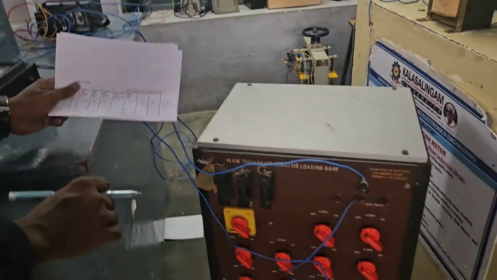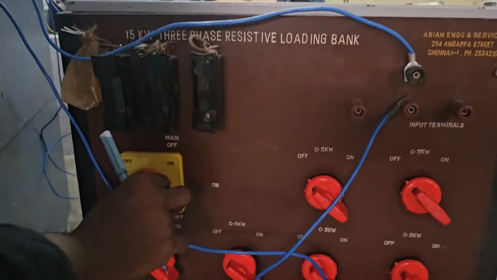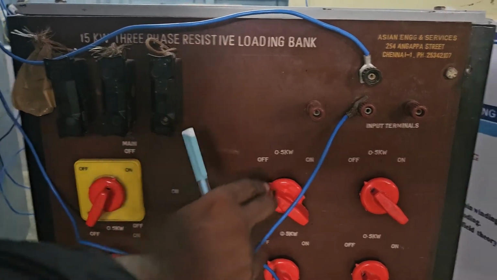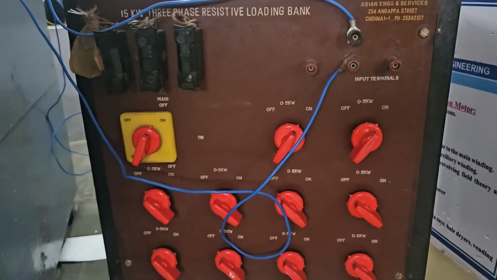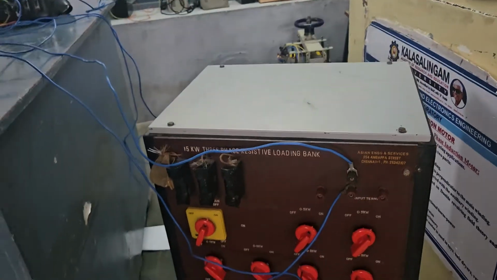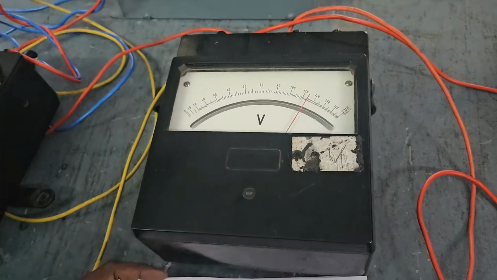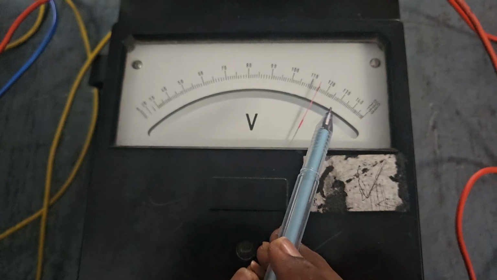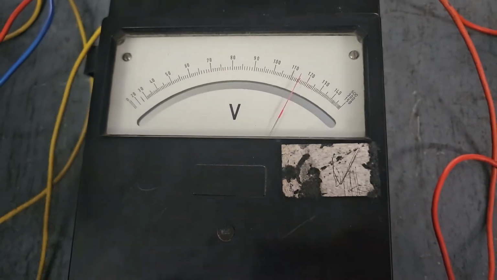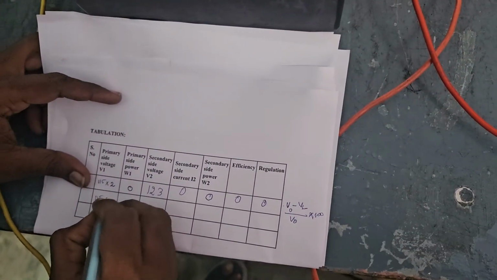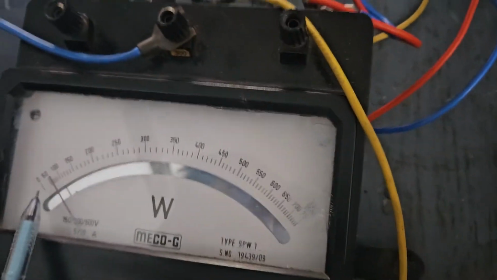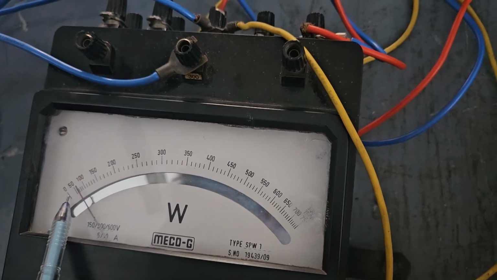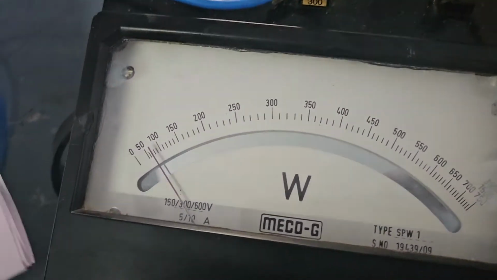Let's switch on certain load over here. So first you turn on the main load, then I'm adding 0.5 kilowatt and 0.5 kilowatt resistive load initially. Now let us try to record the primary side data and secondary side data. Let's try to record the primary side data first. You can see primary voltage is still the same 230 volt, that is 115 into 2. And the primary side power, you can see it is around 75 watts.